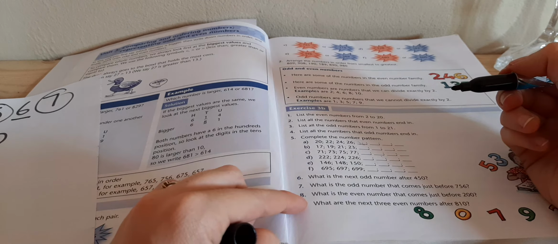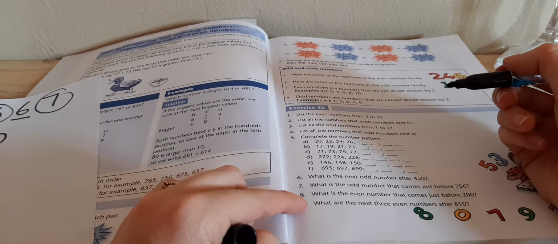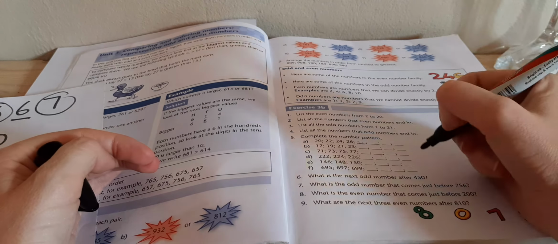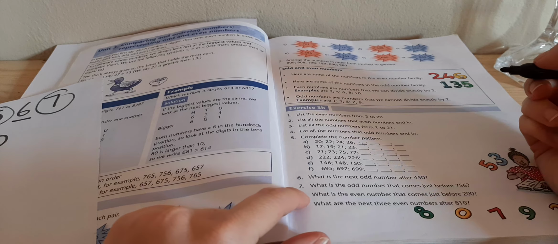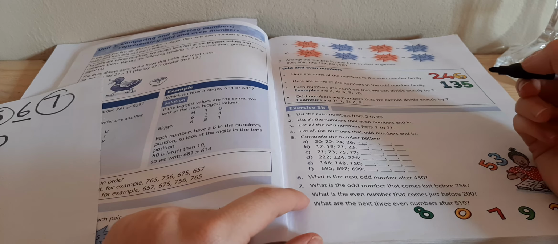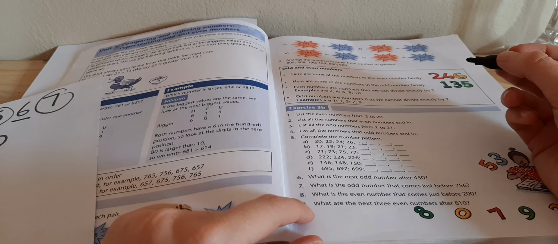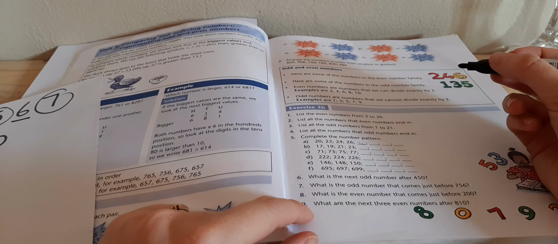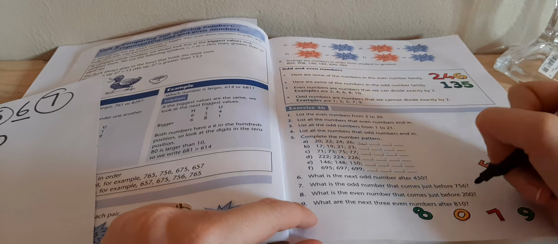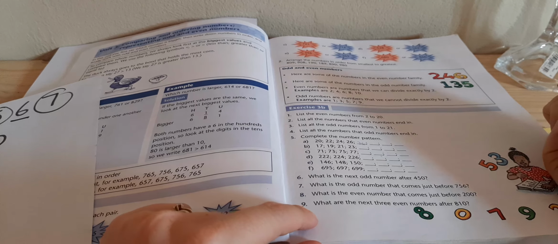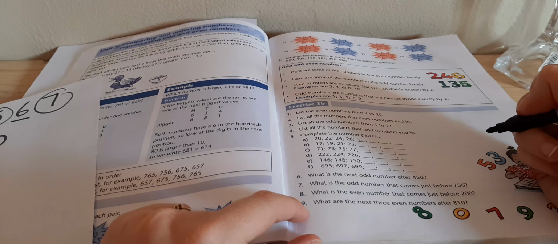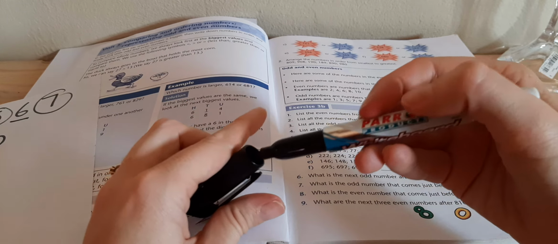What is the next odd number after 450? Okay, I wouldn't say 459 because it is not right after that one. What is the odd number that comes just before 756? What is the even number that comes just before 200? So you're going to have to take away 2 from 200 to get your answer. And what are the next 3 even numbers after 810? Okay, have fun everyone and enjoy.